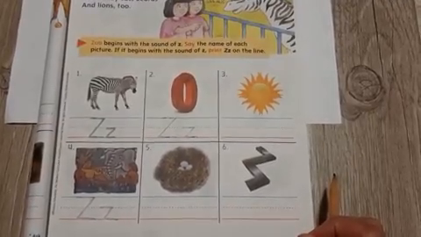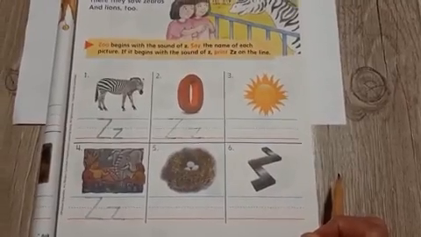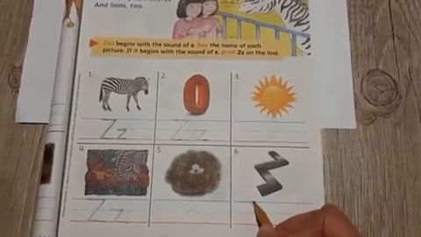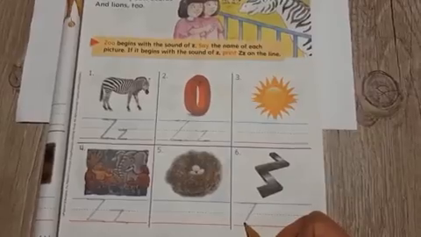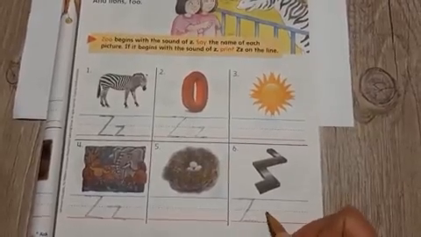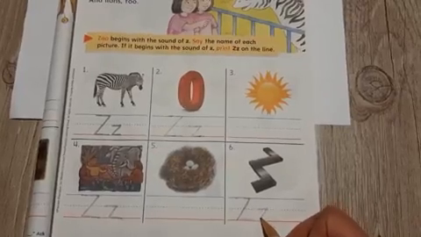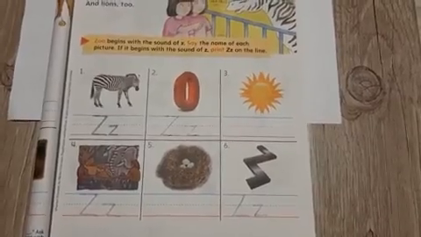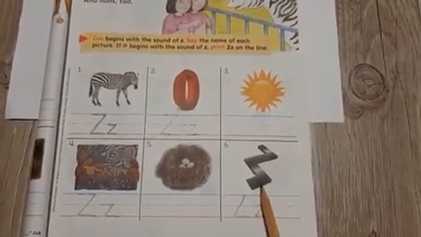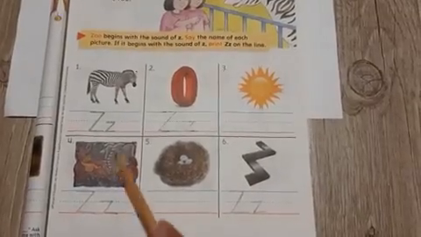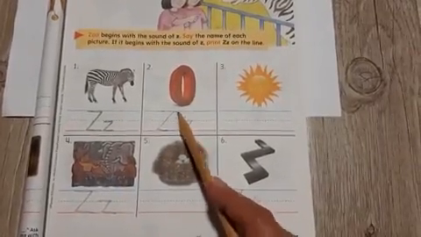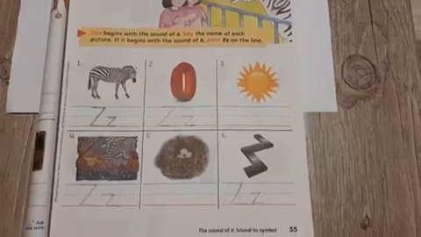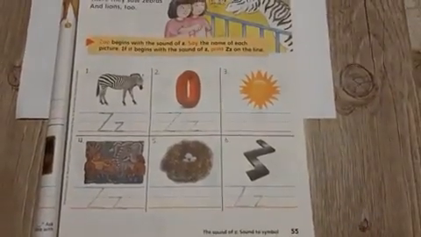Does it begin with the sound Z? Yes, it does. So we write letter Z, capital and small. Excellent job. Okay, are we done? So we wrote Z for zigzag, zoo, 0, and zebra. The rest we had to leave out because they don't begin with the sound Z.